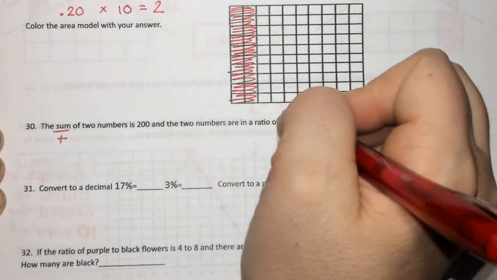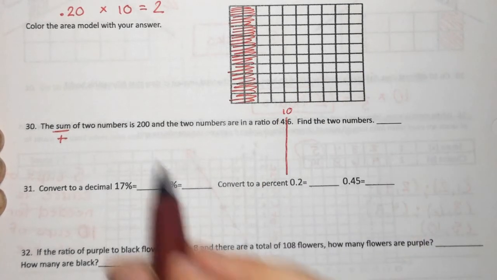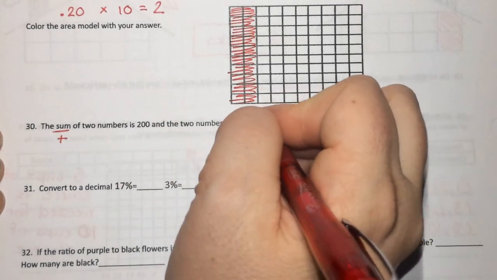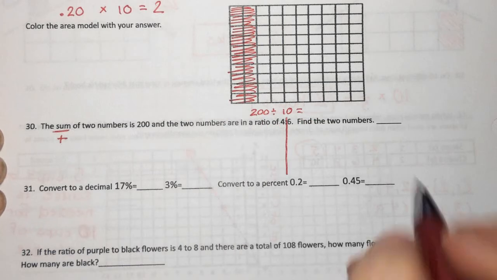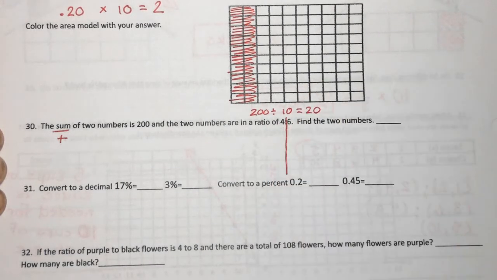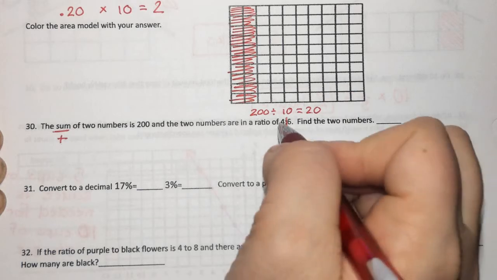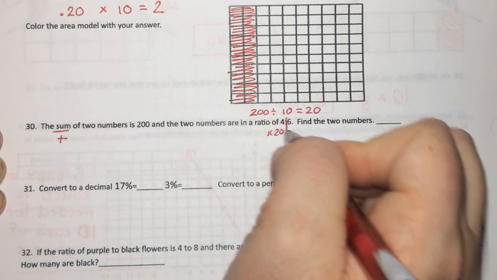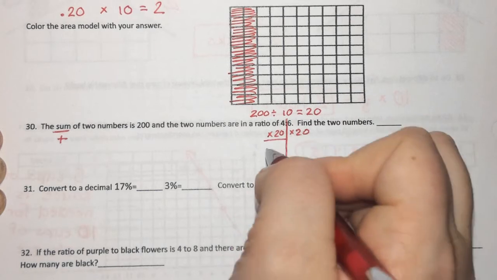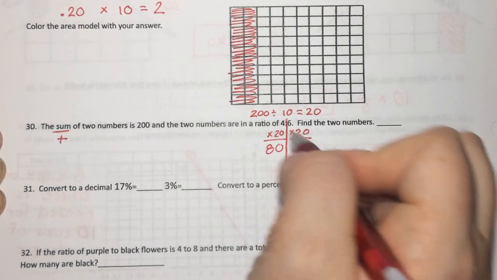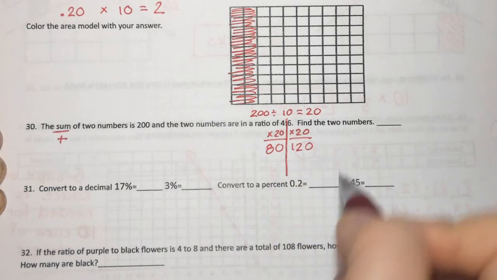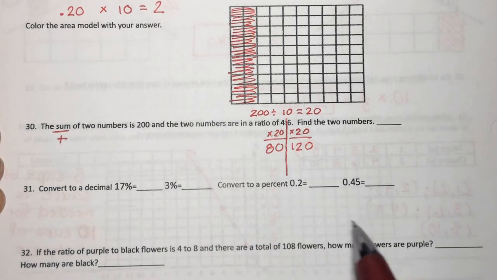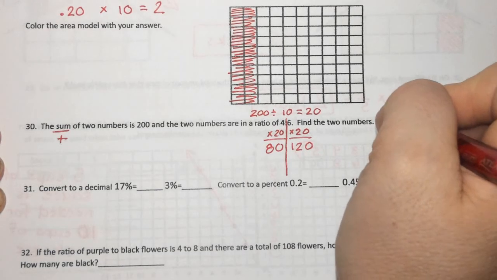10. Do y'all agree with that? Yes. All right, so what I'm really doing is splitting up my 200 by 10. So what is 200 split up by 10? 20. All right, so guys, let us finish up this one really quick. So 20, we're going to multiply that by each number. 4 times 20 is 80. 6 times 20 is 120. So if I add 80 and 120, what do we get? 200.